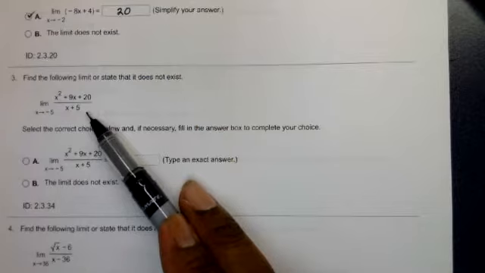So when direct substitution doesn't work, then another option would be to factor and divide out any common factors if necessary, or rationalize the numerator or the denominator and try to divide out any common factors if necessary. And then if direct substitution works, use it.